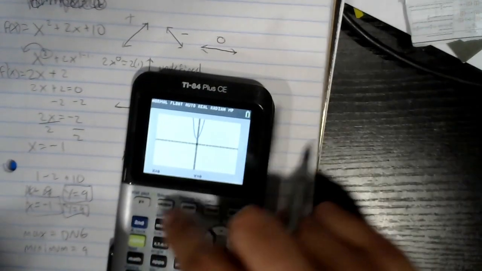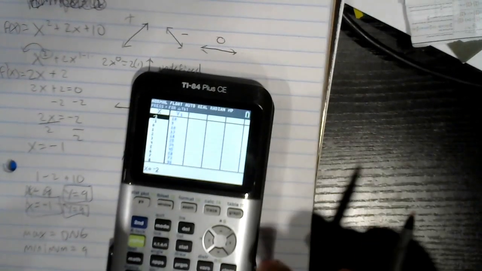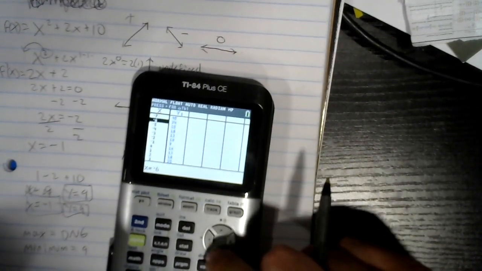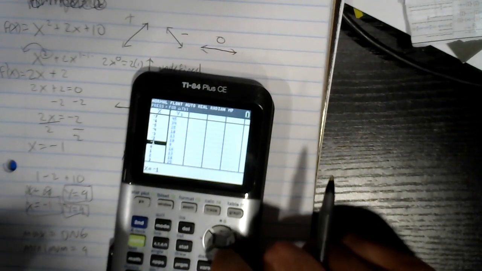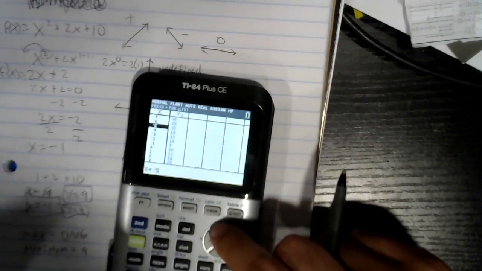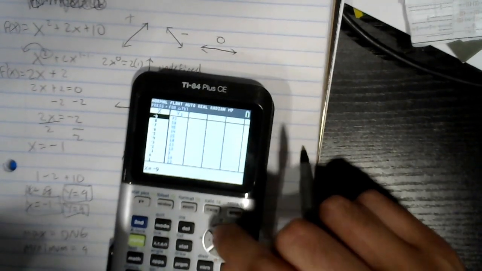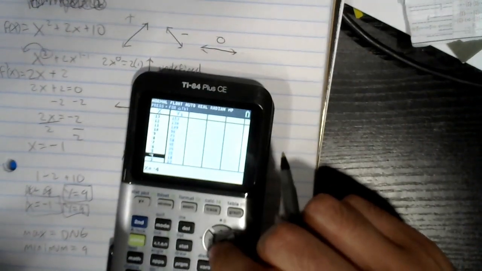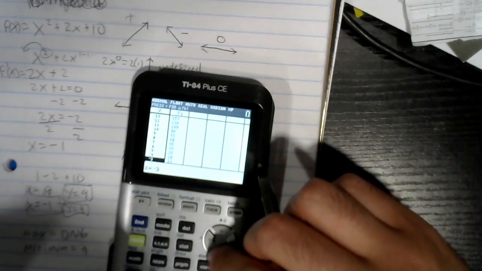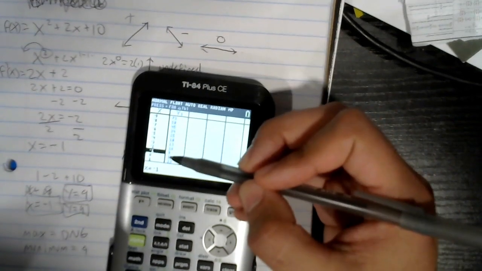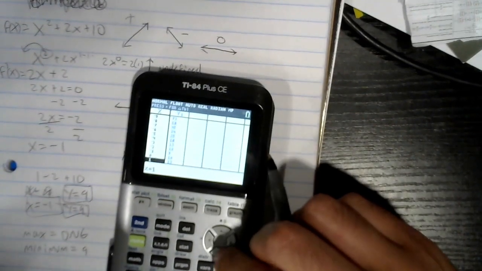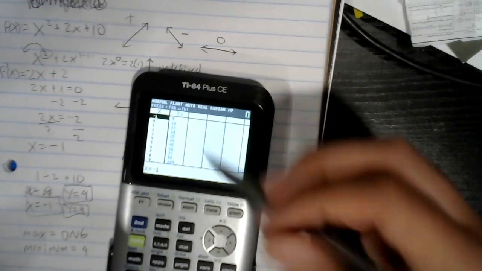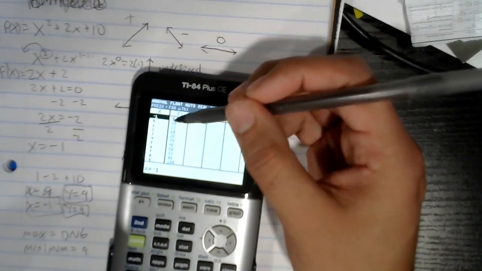And we could double check where that minimum value is by pulling up our table of values. And as x increases, we will notice that our y value starts as a very high number, and as we scroll down, it keeps going down, down, down until it goes to 9, and then the y value increases back up to 10, 13, 18, 25, 34, 45, meaning that at x equals negative 1, y equals 9, that is the minimum value.